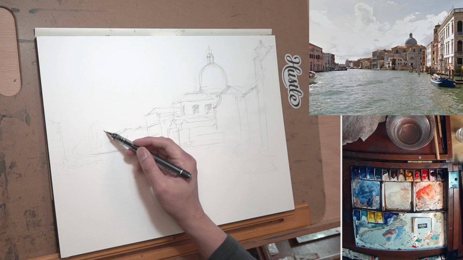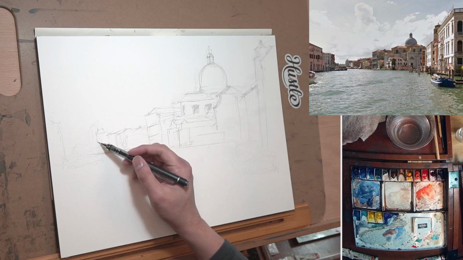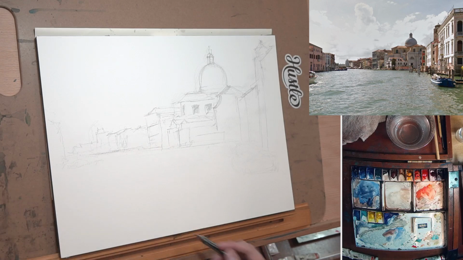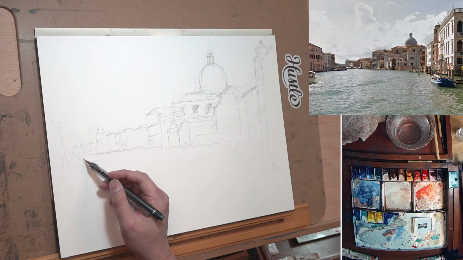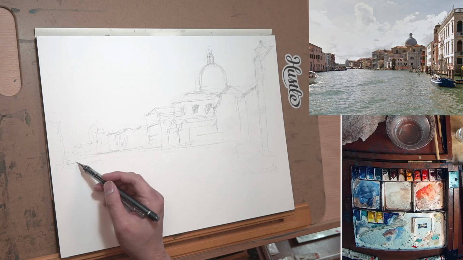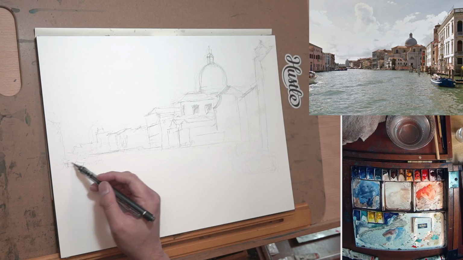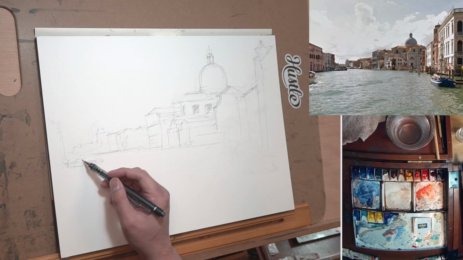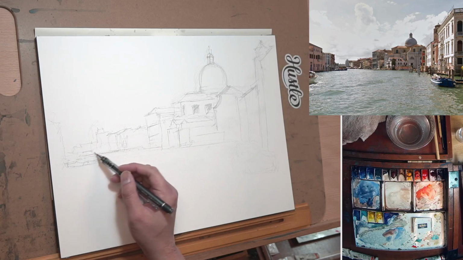Okay, there's some little hints of building here, and some hints of boat. They are really far, so they're just mostly going to be shapes and stuff.